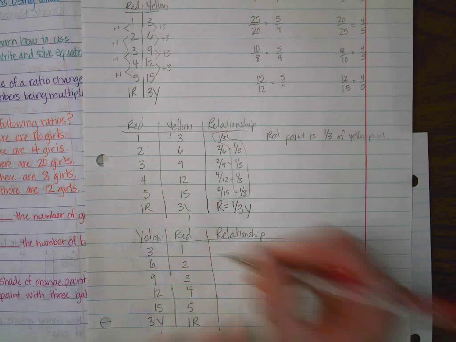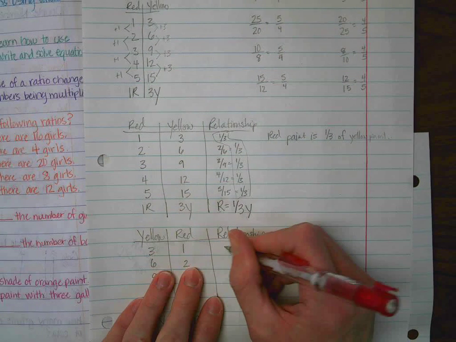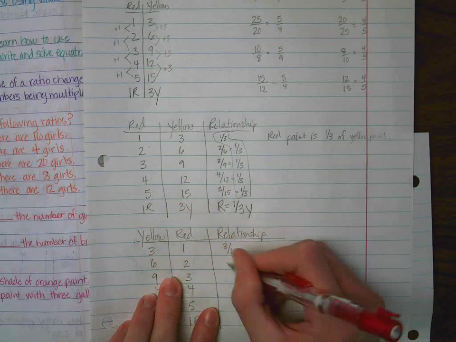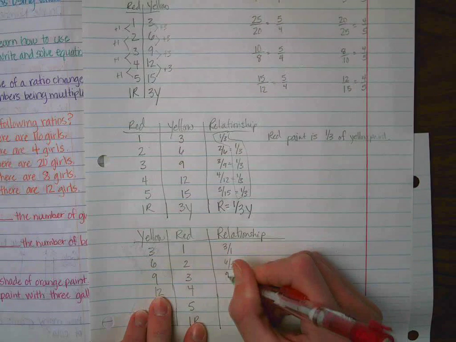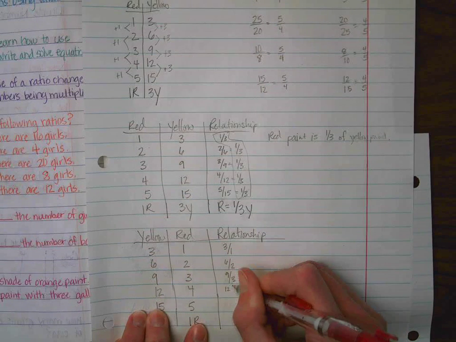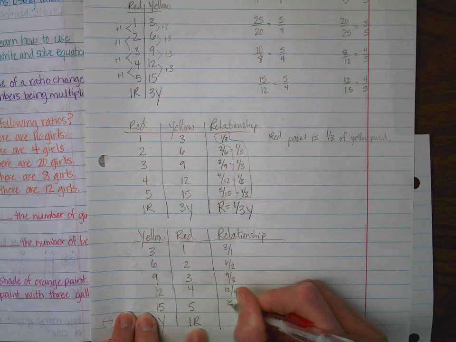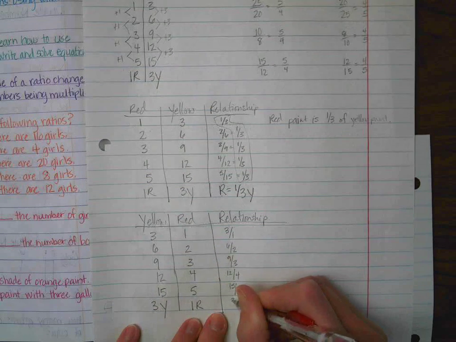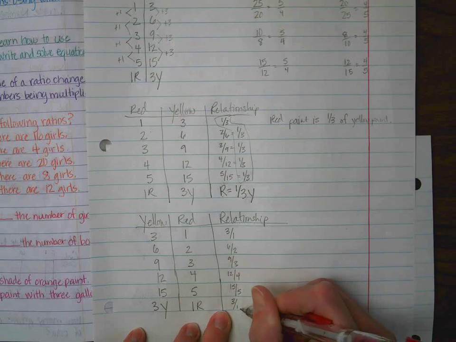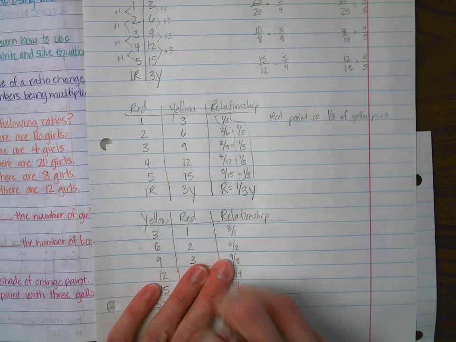And now let's do the relationship for these. Okay? So basically, we're saying that it is 3 to 1, 6 to 2, 9 to 3, 12 to 4, 15 to 5, and then we're saying 3 to 1 for it being yellow.